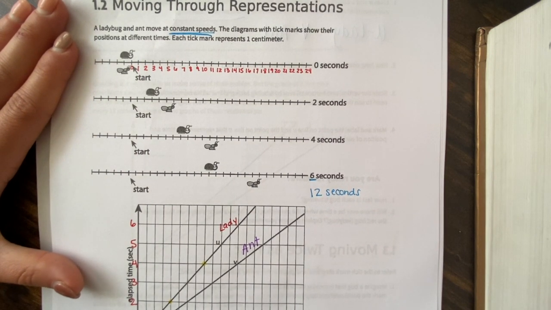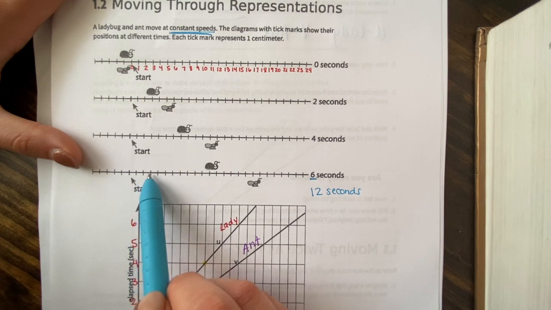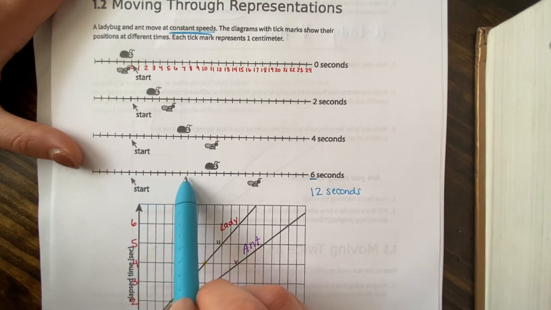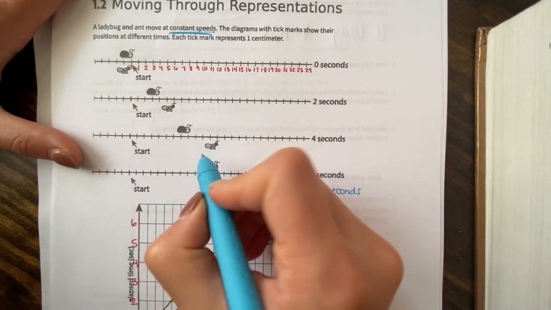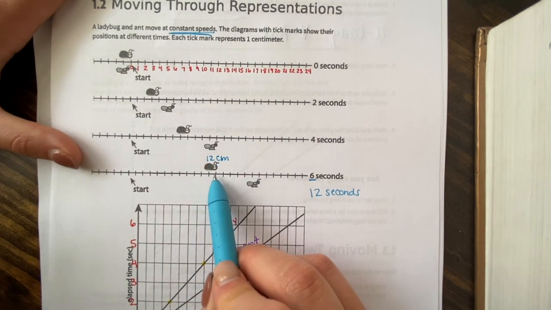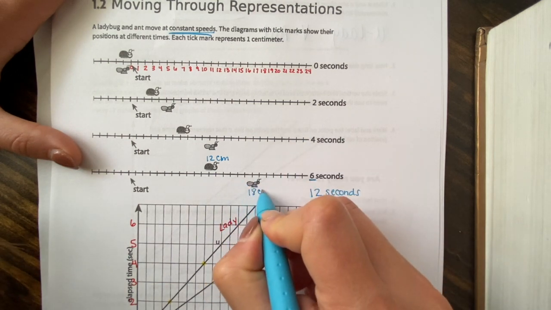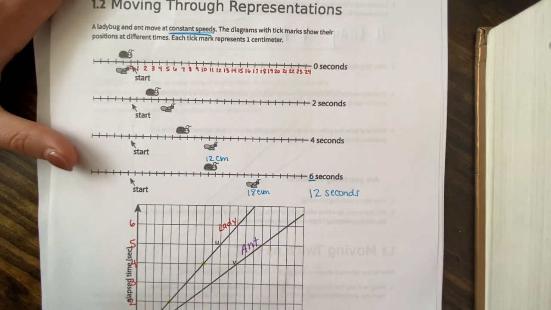Does that make sense? All right, so the ladybug at 6 seconds went 1, 2, 3, 4, 5, 6, 7, 8, 9, 10, 11, 12 centimeters. And the ant went, let's see if this is 12, 13, 14, 15, 16, 17, 18 centimeters for 6 seconds.